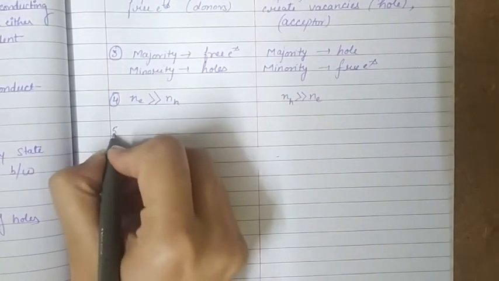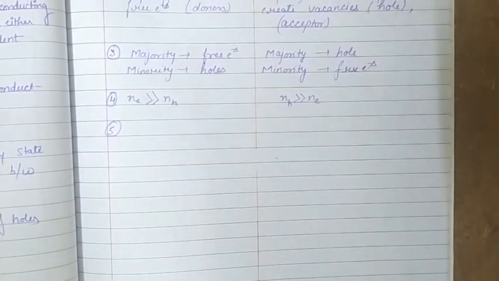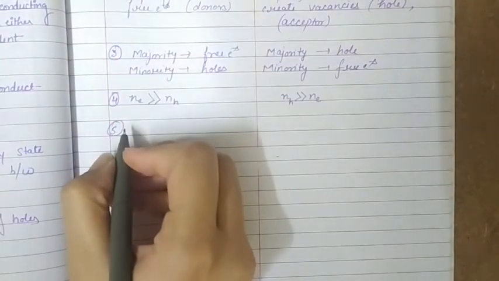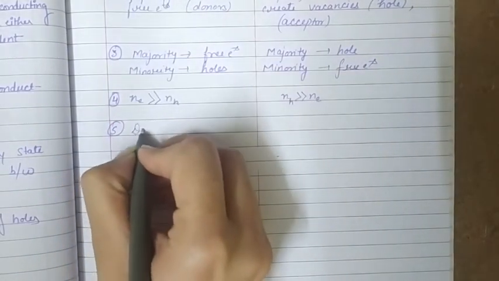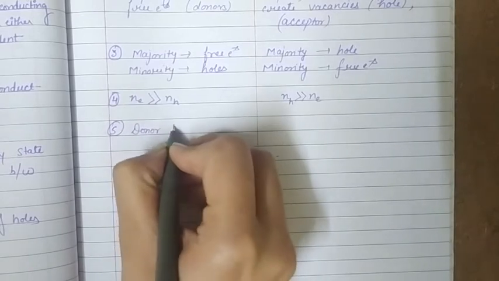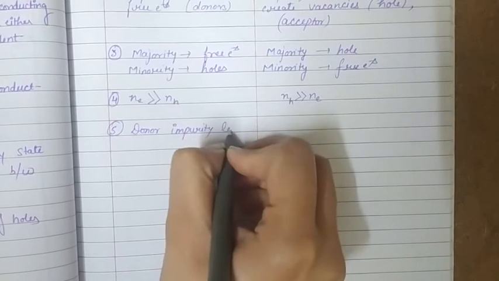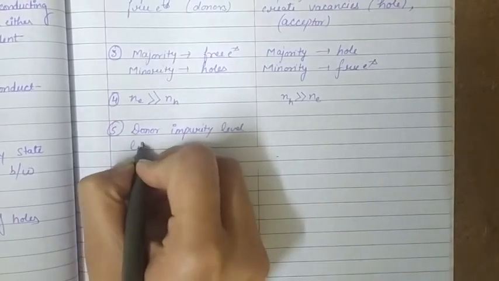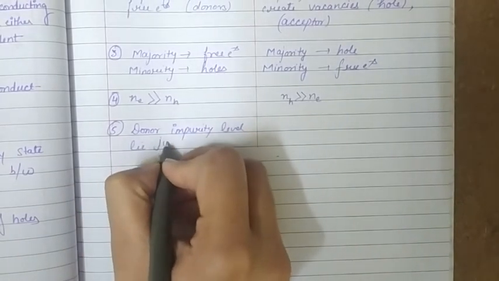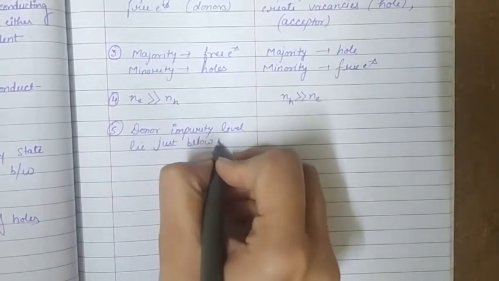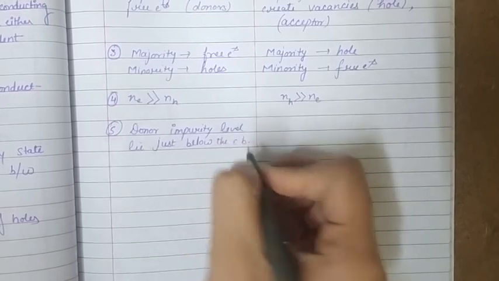Now the last one is by the energy band structure of these types of semiconductors, which we will study in the next video. The donor impurity level in case of n-type lies just below the conduction band, right?